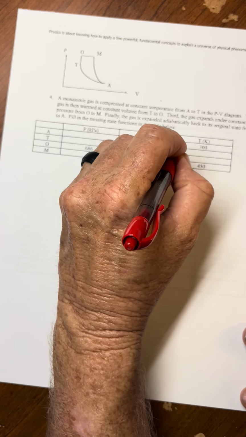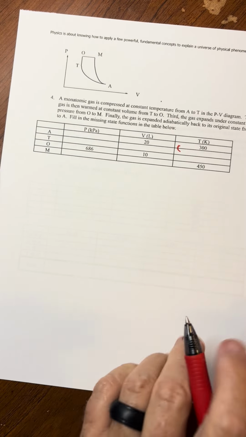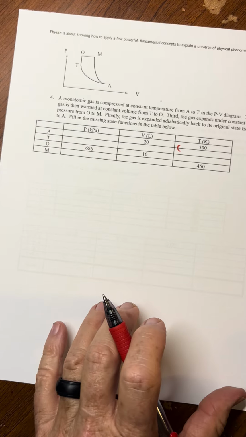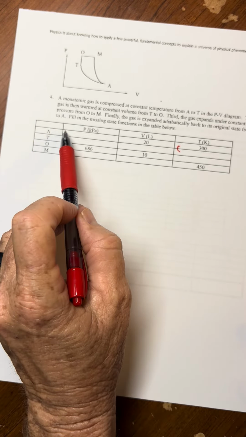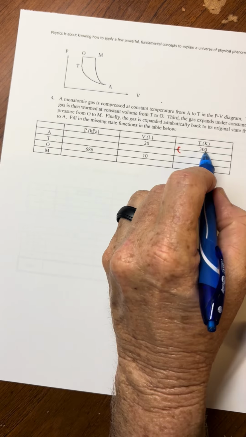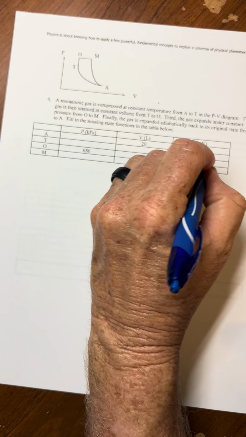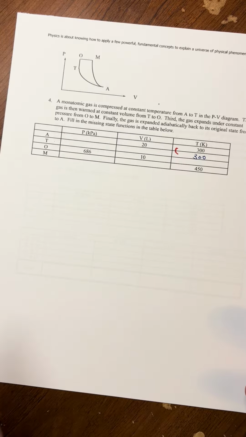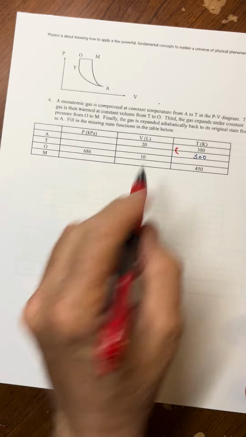So that means right here, and I like to mark it and say, hey, the temperature at A and the temperature at T are going to be the same. And in fact, since I know one of them, I might as well immediately write down the temperature of the other one. Okay.